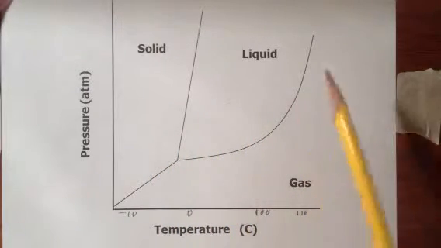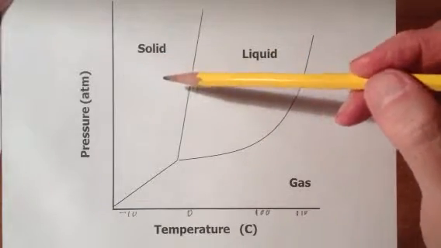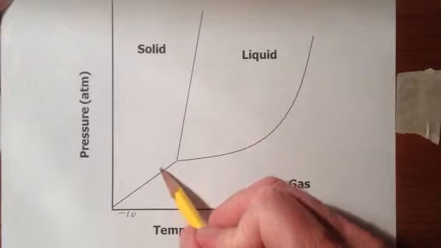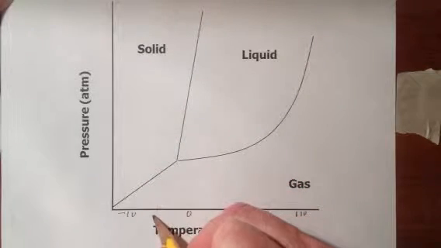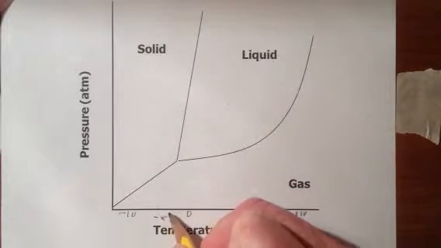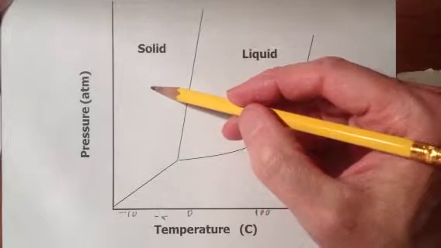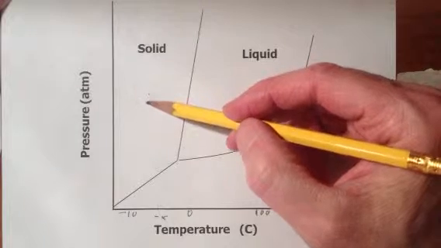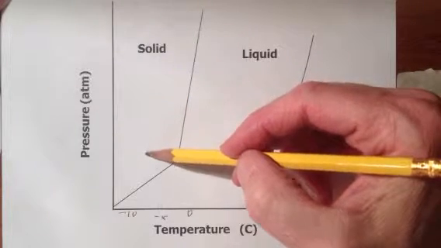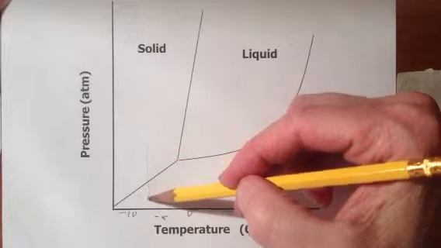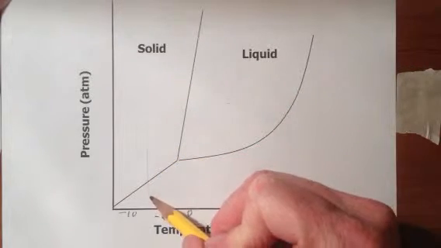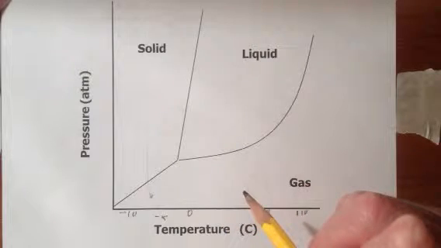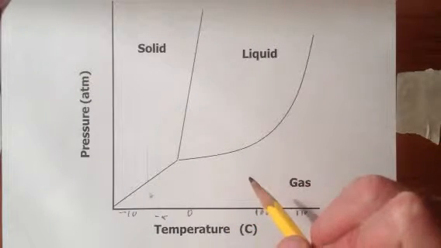Okay? But look what's odd here. We could have a solid. Let's say that this temperature right here is -5. At -5, we could have a solid here. But if I decrease the pressure, if pressure starts going down and I keep taking pressure off, these molecules now have enough energy to escape and become a gas. So that's what we can see by using our phase diagram.